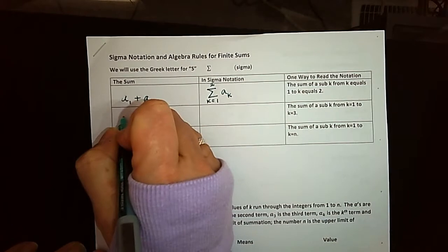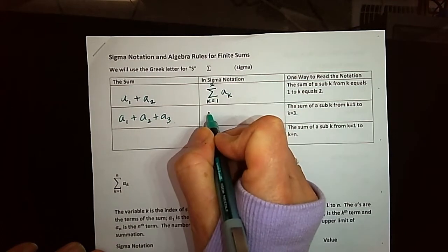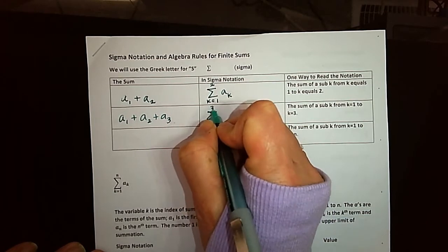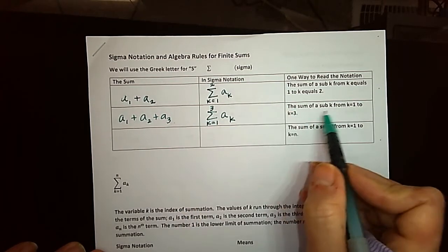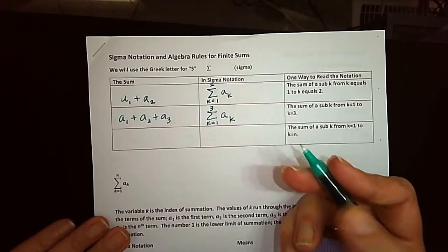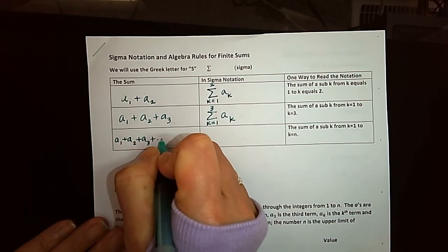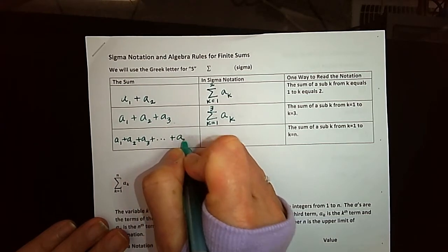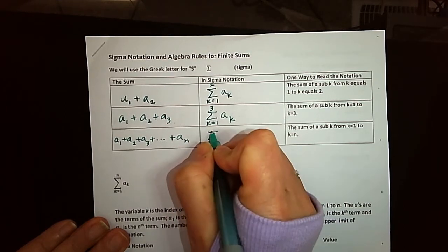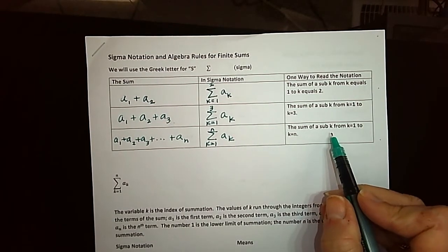2. So if we had three terms to add together, a sub 1, a sub 2, and a sub 3, we could write that using summation notation as the summation of k going from 1 to 3 this time for a sub k. So this represents the sum of a sub k from k equals 1 to 3. And in general, if we had a series that went on up to a sub n, we could write that as the summation where k is going from 1 to n of a sub k.